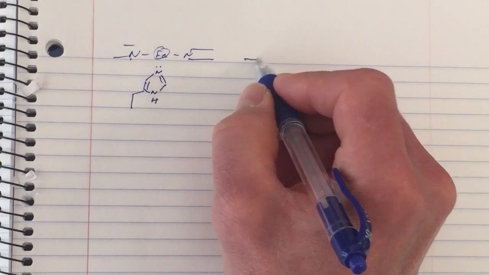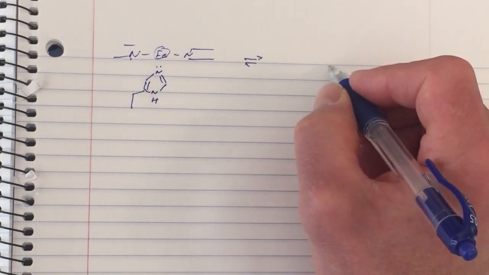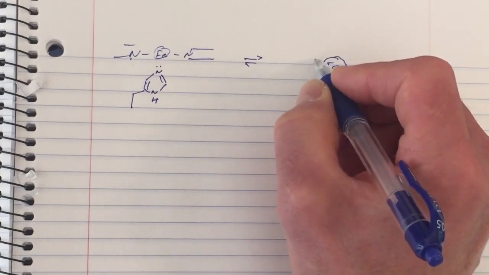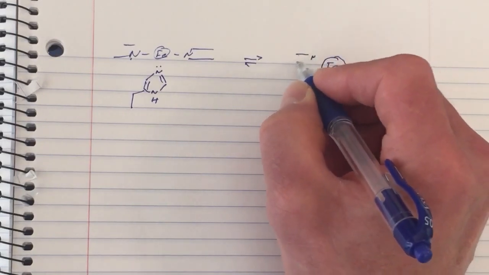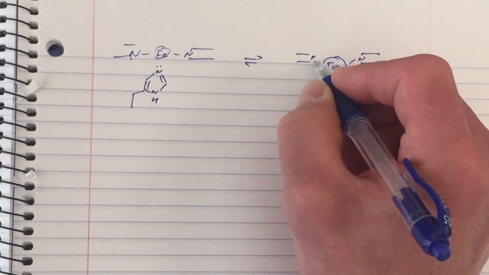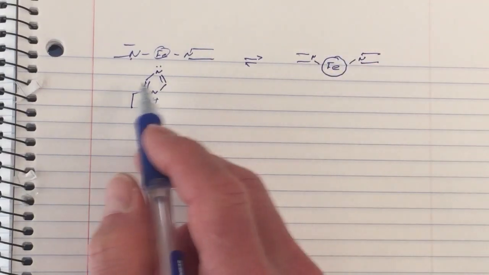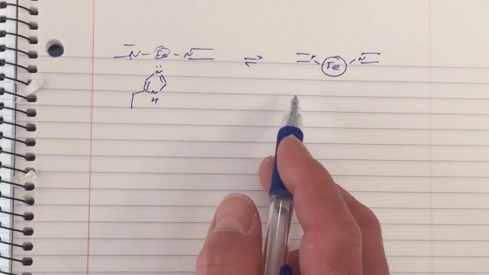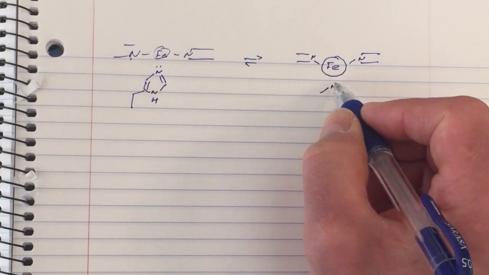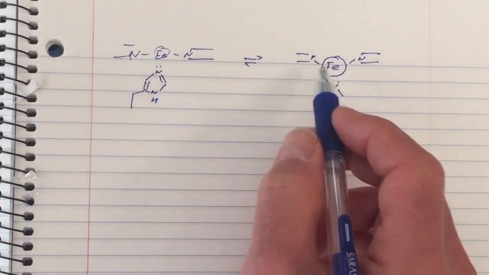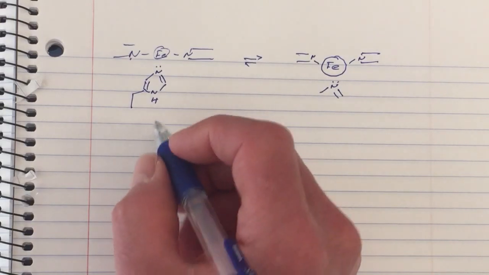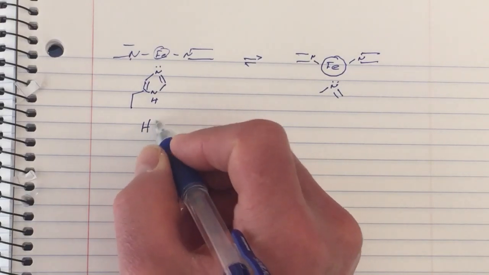And that's in equilibrium with the out-of-plane position, where the magnetic properties of the iron make it so it doesn't fit in the plane of the heme. And I'm probably exaggerating some of this structural transition, but there are these two possible positions for the heme iron, and one is in plane and one is out of plane. And these are associated with binding oxygen, and oxygen release.